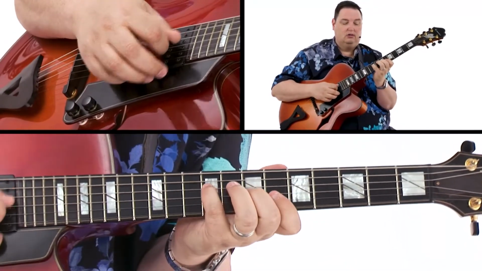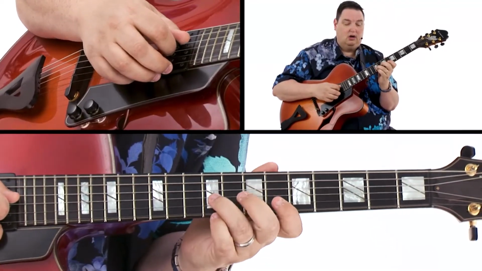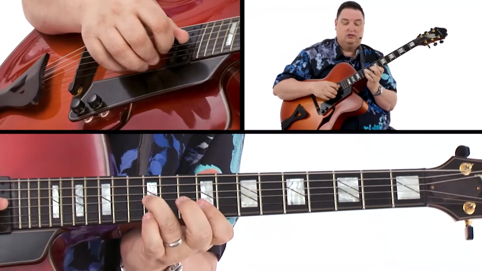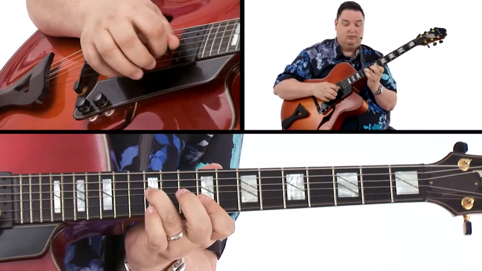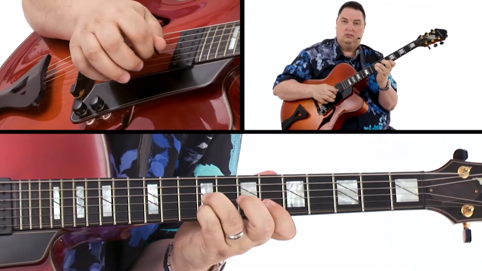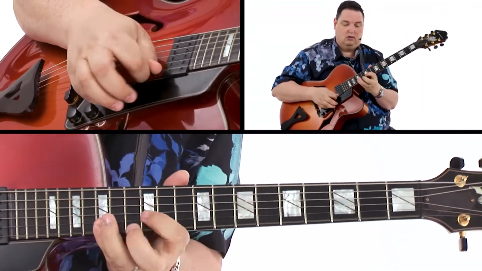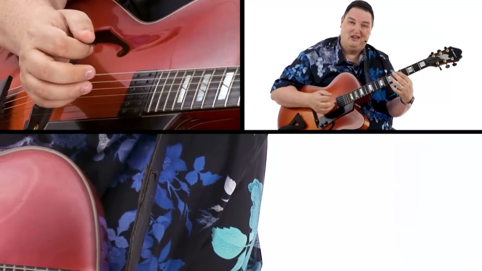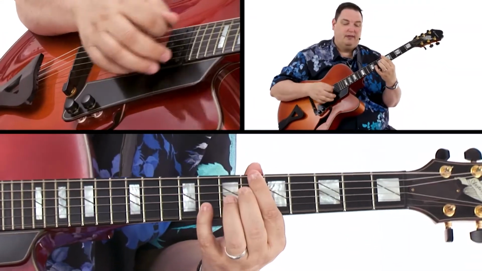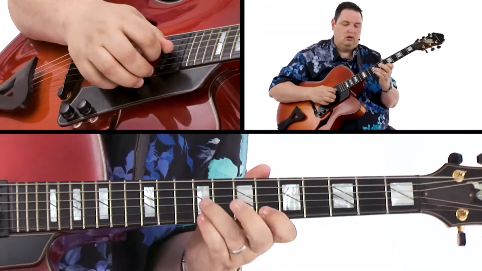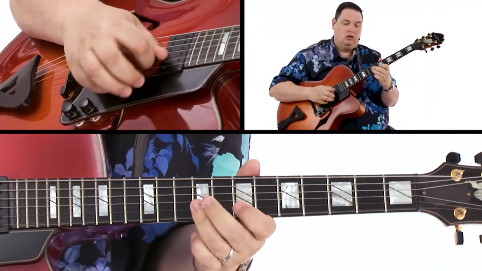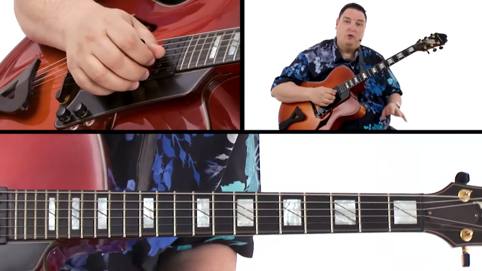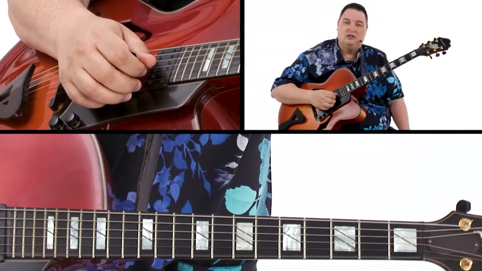Let's see, we can do that one. That's another version of it. It's little clusters, and I'll separate them. See how nice that just leads right into blues. It's a beautiful sound, and so that's the fourth type of dominant 7 chord, mixed tension dominants that are based off of diminished scales.